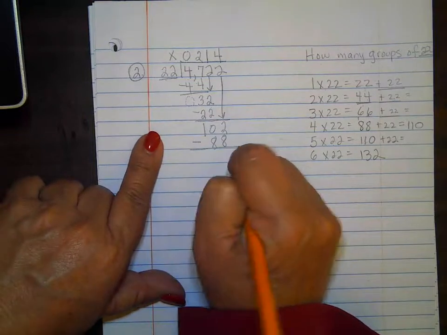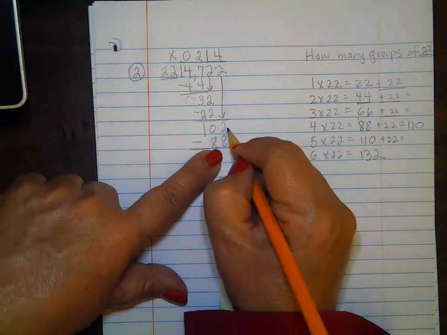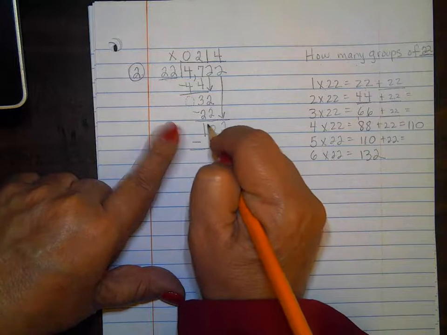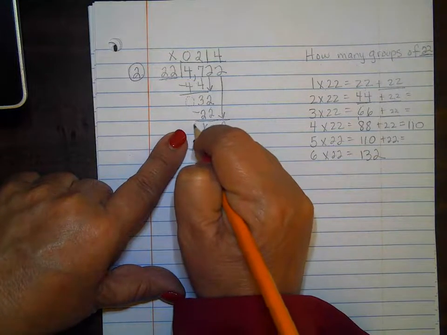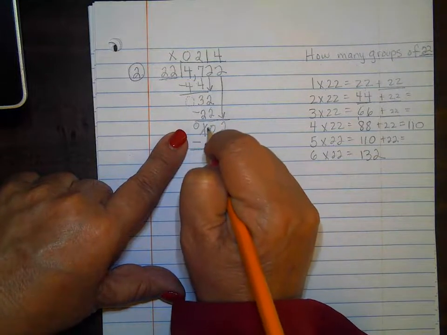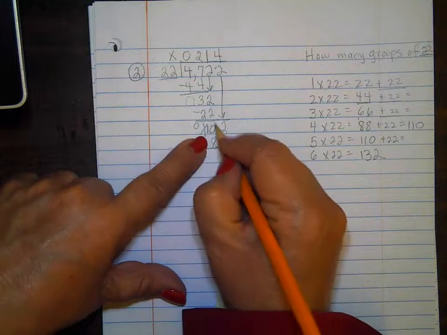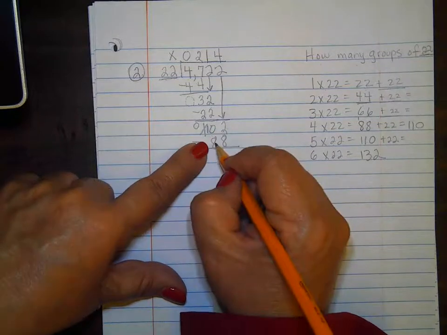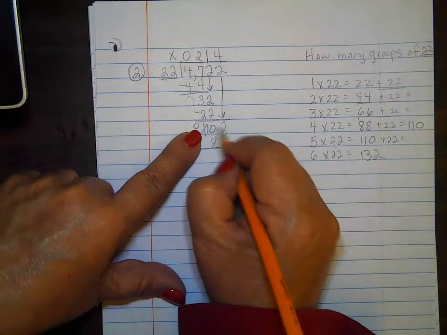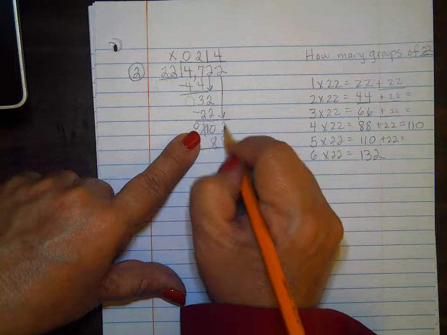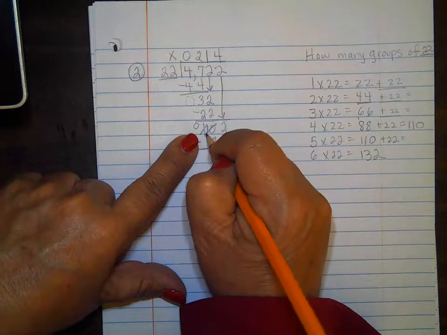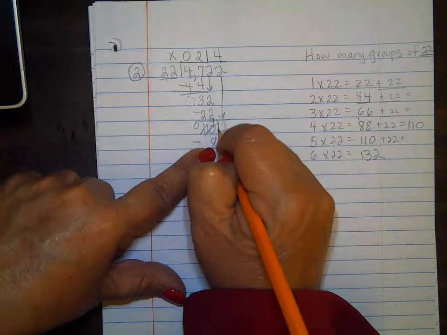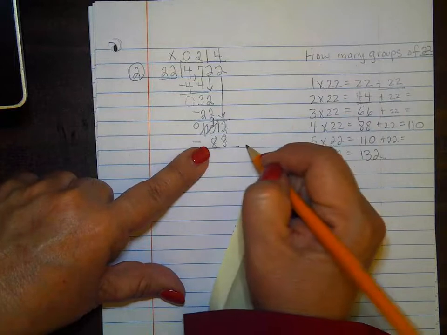I'm subtracting out. I cannot take 8 from 2, but I can't borrow from a 0 because that's nothing. So I'm going to take one of the hundreds, make that into a 0, bring that over into the tens place. So now I have 10 minus 8. But I can't do that just yet because I need to regroup in my ones. So I'm going to borrow a 10 here. This now becomes a 9. I'm going to bring my 10 to the ones place, and now I have a 12.